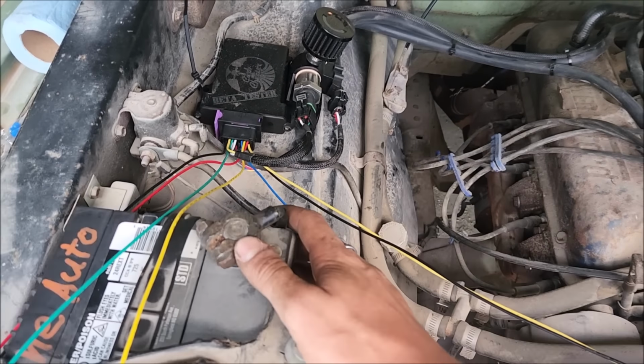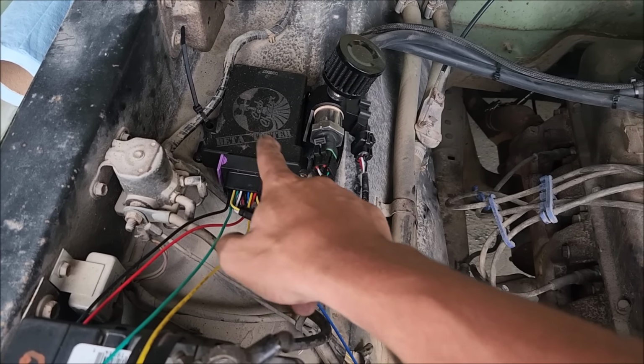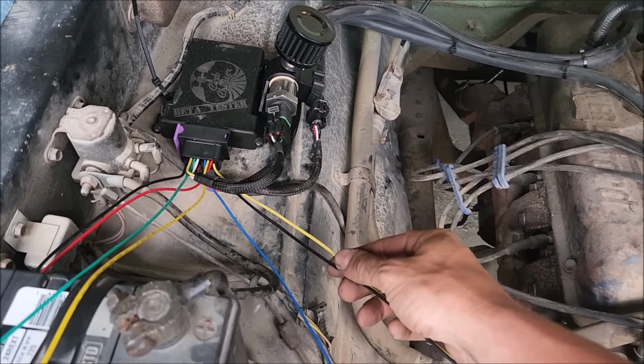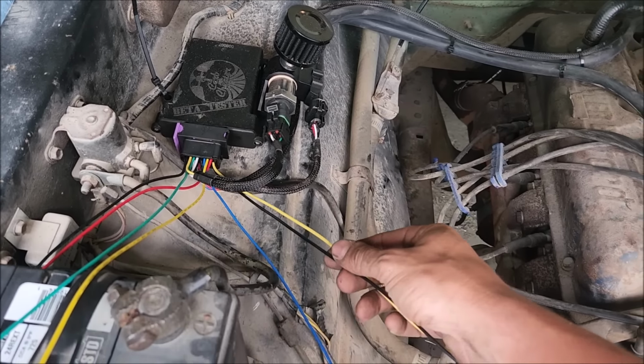Now we'll take a look at the wiring, and if you have a beta test version, which this one is, you have 2 black wires. So let's take a look at that for a second.